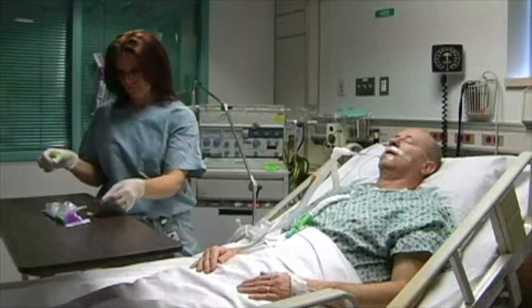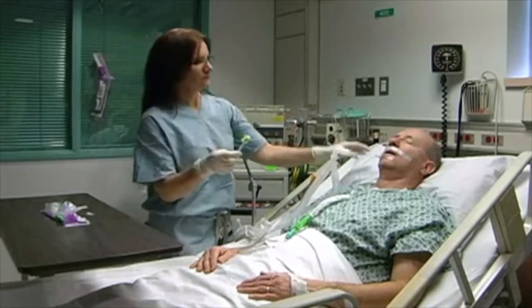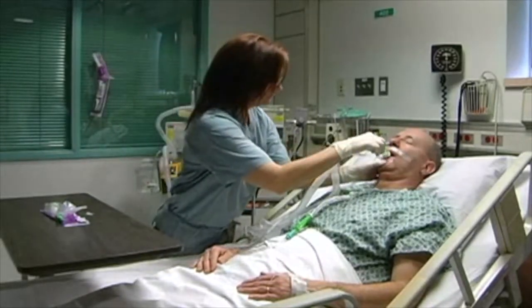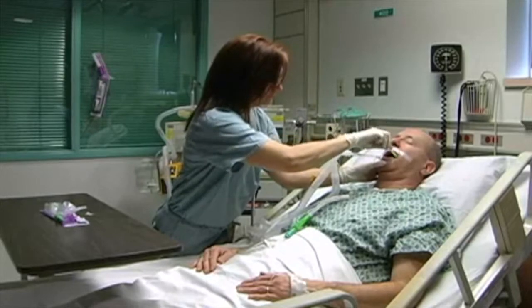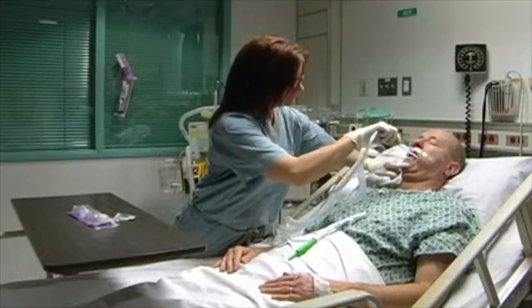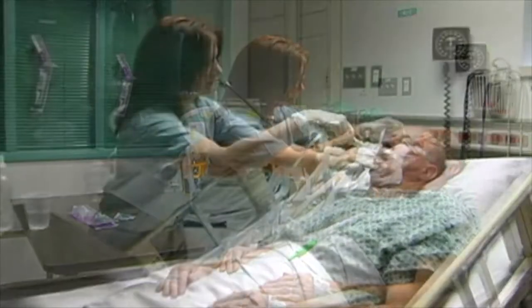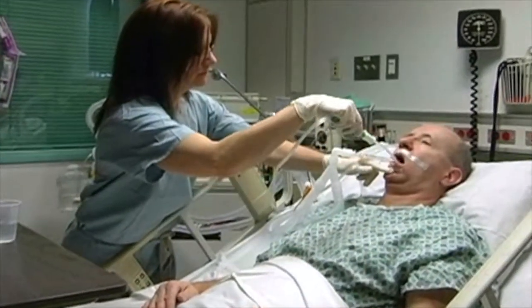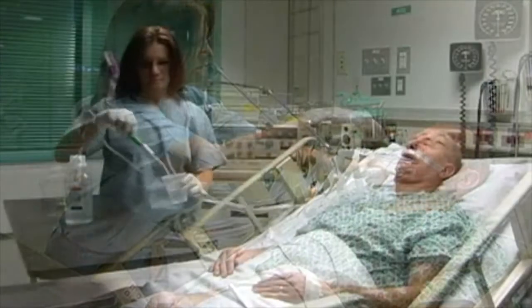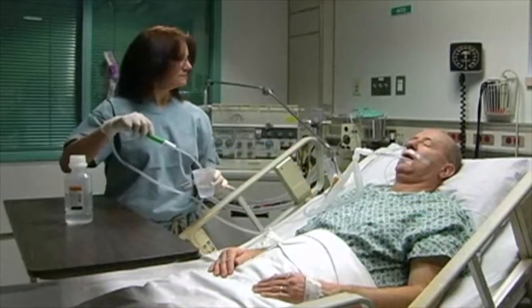Tear open the mouth moisturizer packet, squeeze onto the applicator swab, and apply liberally to the patient's lips and inside the mouth. Use the Yankauer to remove oral debris and secretions. When finished, make sure to rinse with sterile saline or other solution to clear the line.